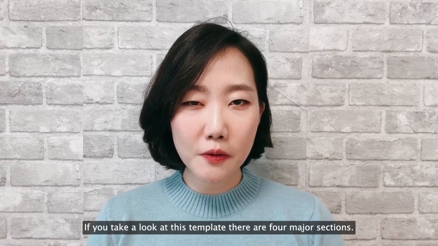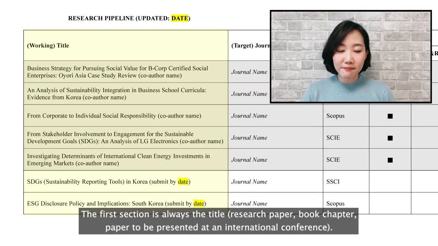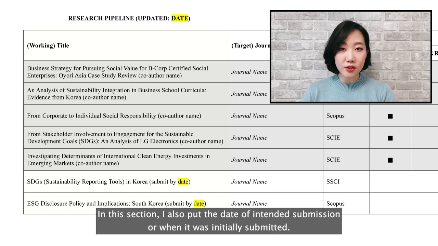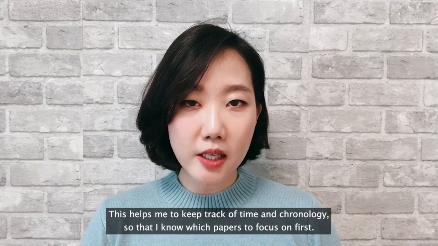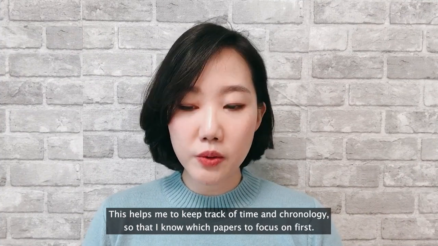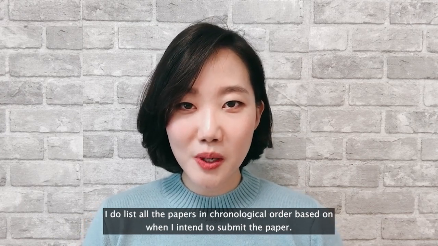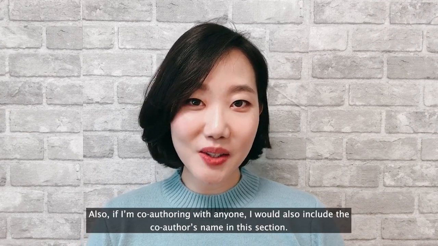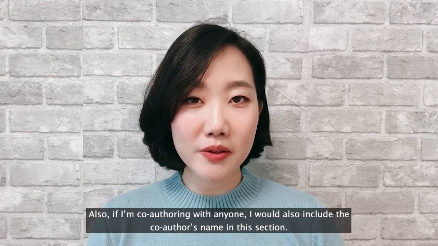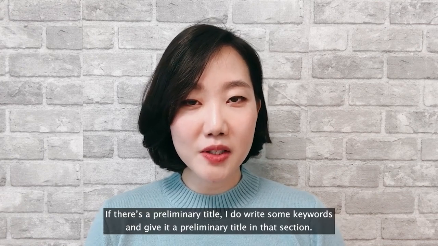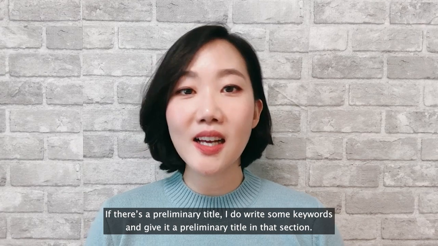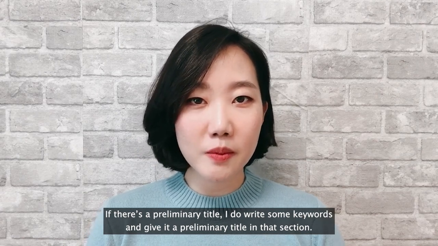If you take a look at this template, there are 4 major sections. The first section is always the title of the research paper, whether it's a paper or a book chapter, or perhaps even a paper to be presented at an international conference. And in this section, I also put the date of intended submission or when it was initially submitted. This helps me to keep track of time, chronology, so that I know which papers to focus on first. And actually, I do list all of the papers in chronological order based on when I actually intend to submit the paper. Also, if I'm co-authoring with anyone, I would also include the co-author's name in this section. And yes, if there's a preliminary title, and so perhaps it's not a final title, I still do write some keywords and give it a preliminary title in that section.